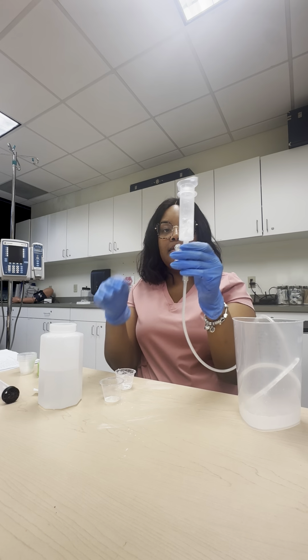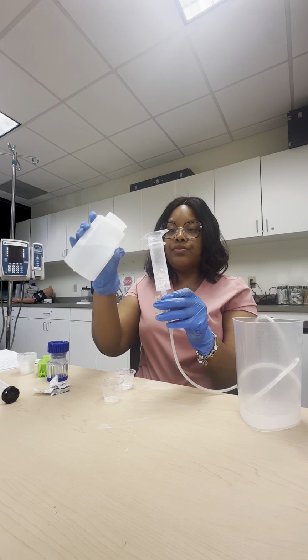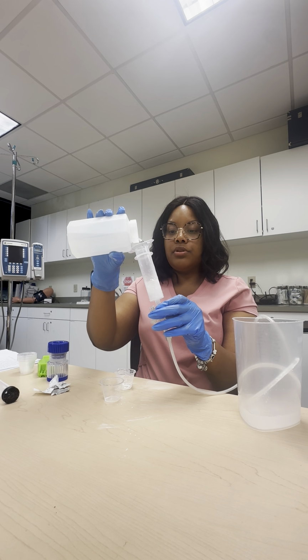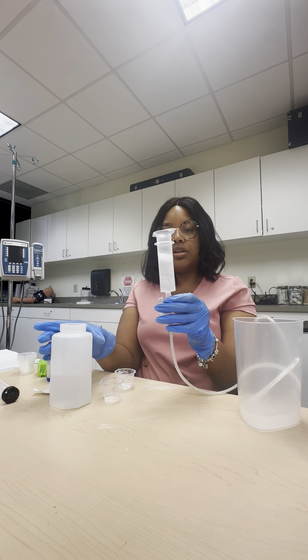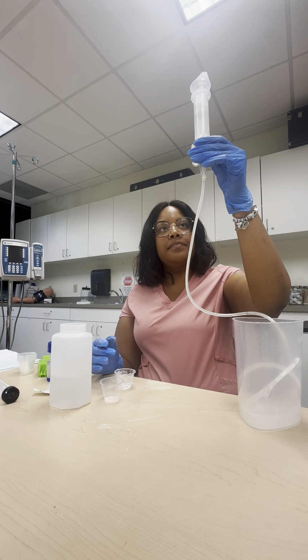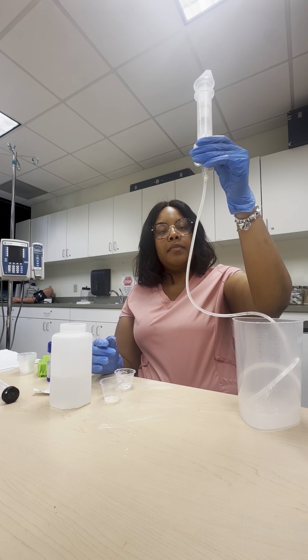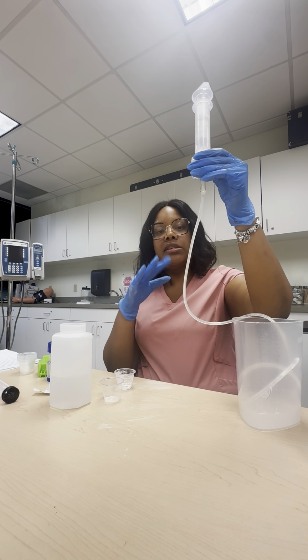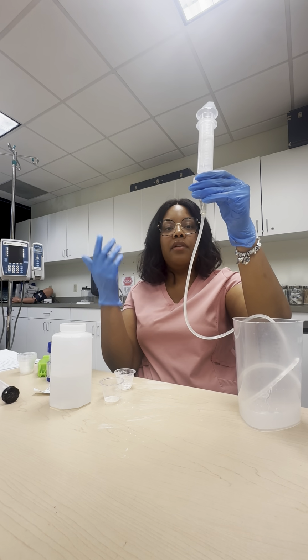All right, so we got some little residues around here. We're just going to do the same thing to make sure the patient gets all their medicine. So lift it up. That wasn't our flush, that was just getting the residue off the side.